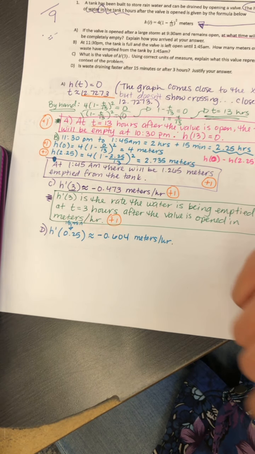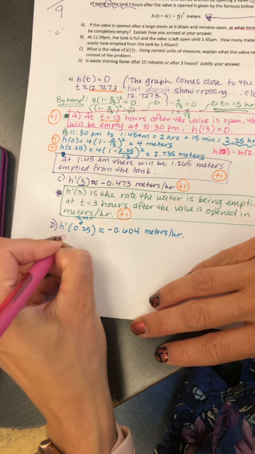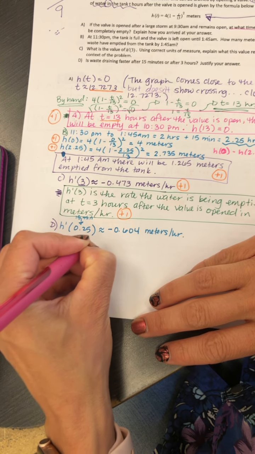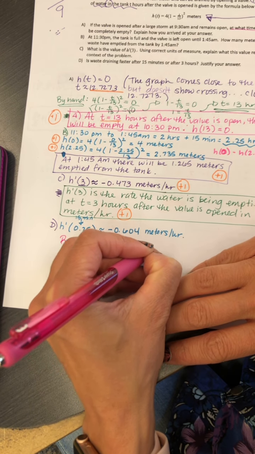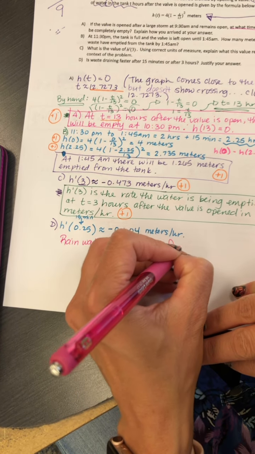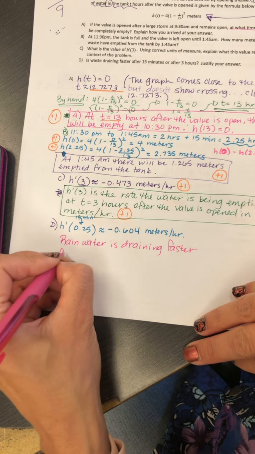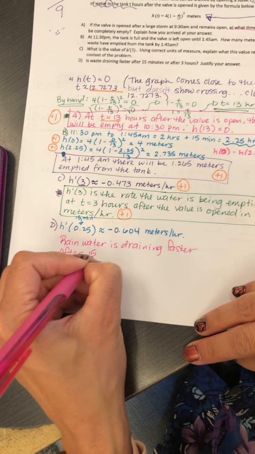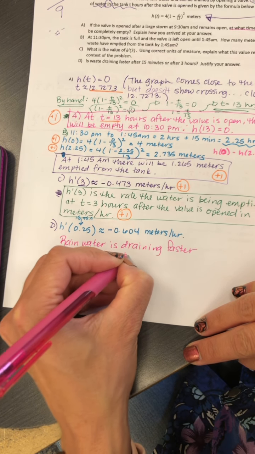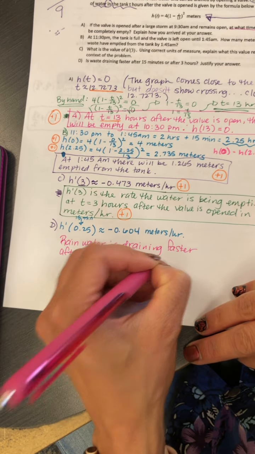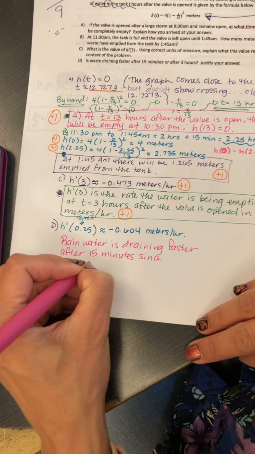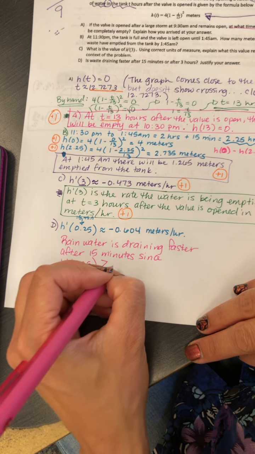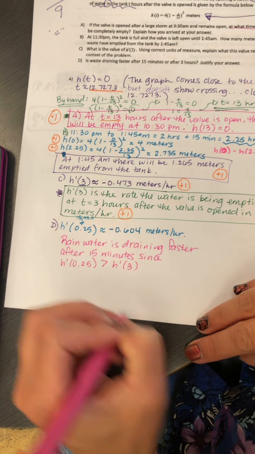So what would our write-up look like? Well, we could say rainwater is draining faster after 15 minutes since, we have to justify our answer, since h prime of 0.25 is greater than h prime of 3.